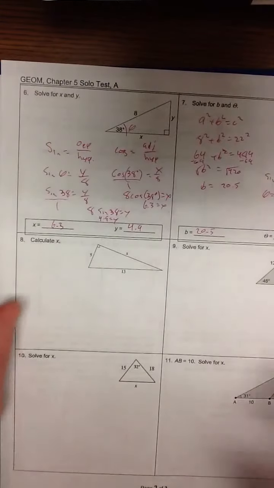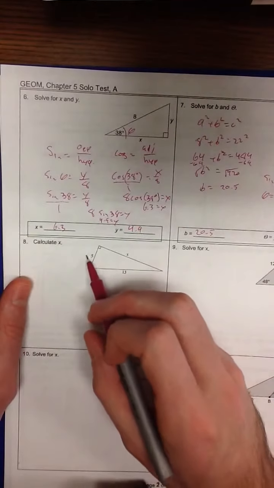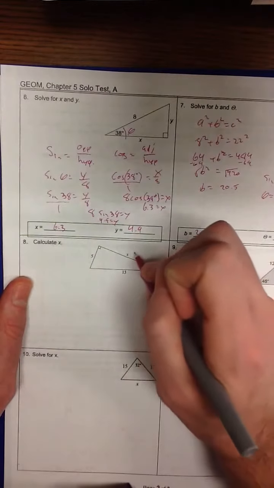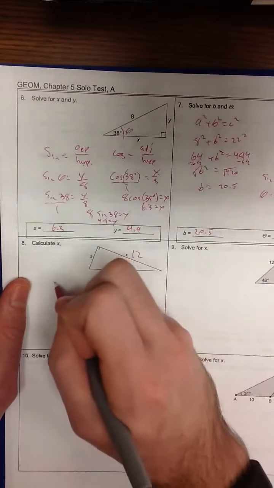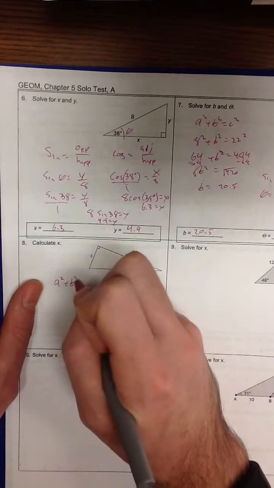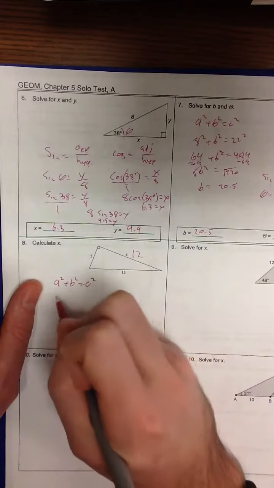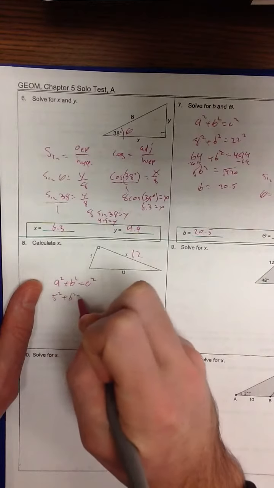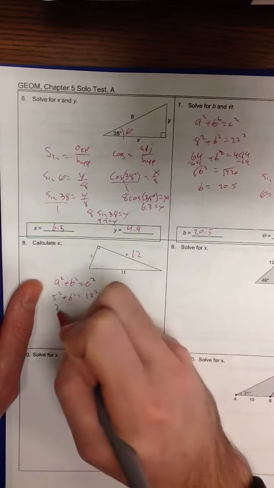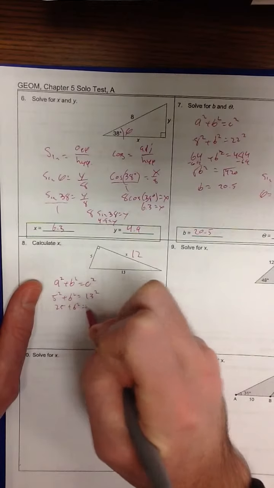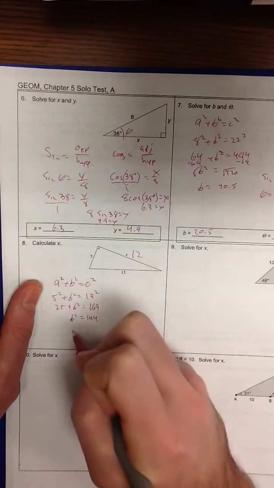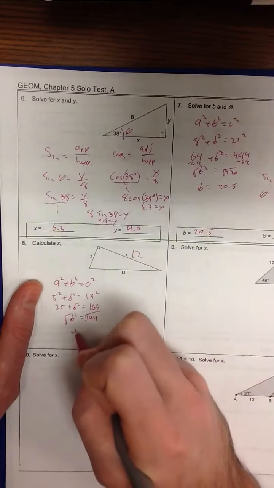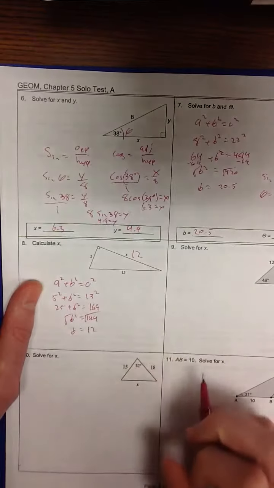If we go on to number 8, number 8's kind of a trick one. This is one of the special triangles. If you've memorized it, it's a 5, 12, 13 triangle. If not, you just have to use the Pythagorean theorem. A squared plus b squared equals c squared. 5 squared plus b squared equals 13 squared. 25 plus b squared equals 169. B squared equals 144. Square root both sides. B is equal to 12.